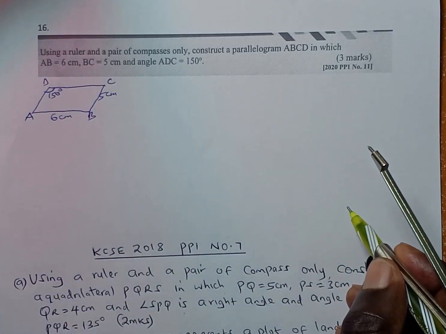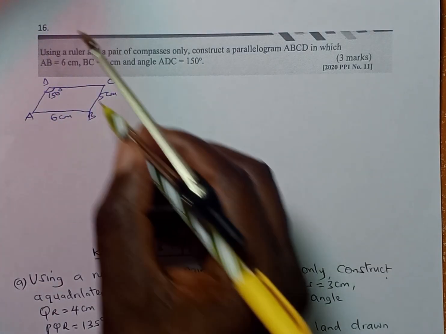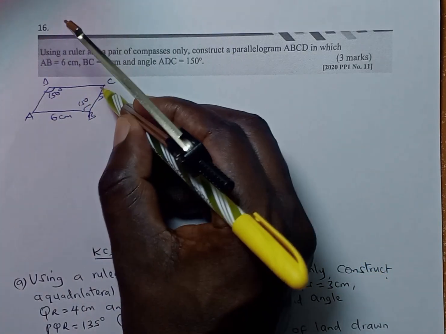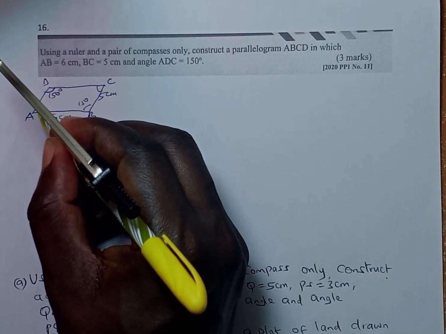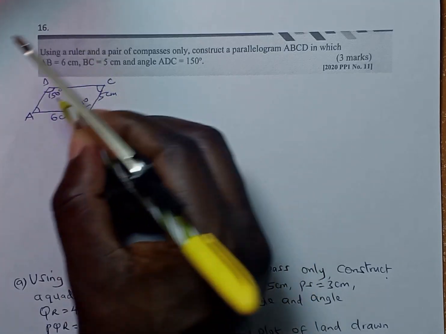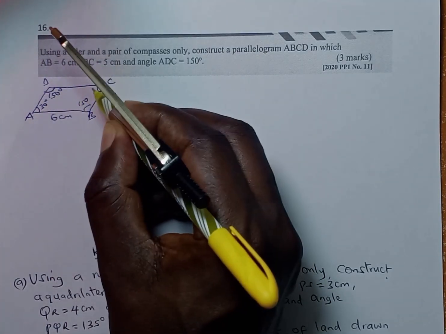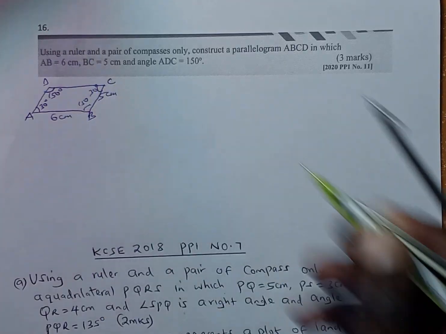Using the properties of a parallelogram, B is going to be 150 degrees. That means C and A will share the remaining 60 degrees, meaning we are going to have 30 degrees.